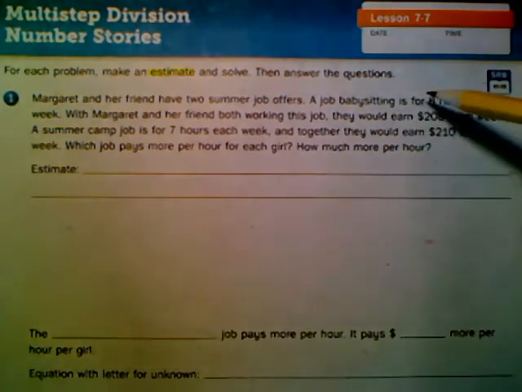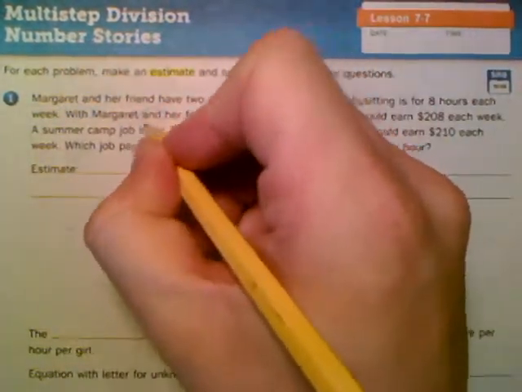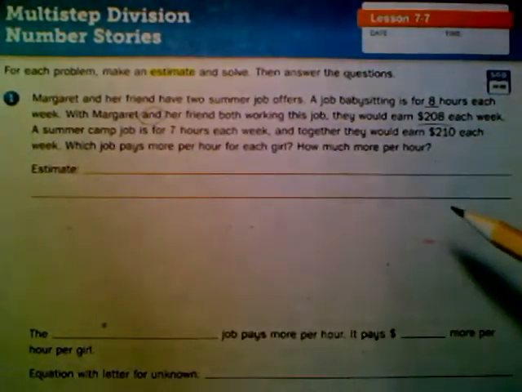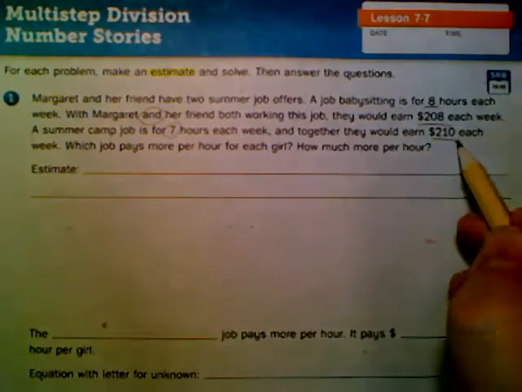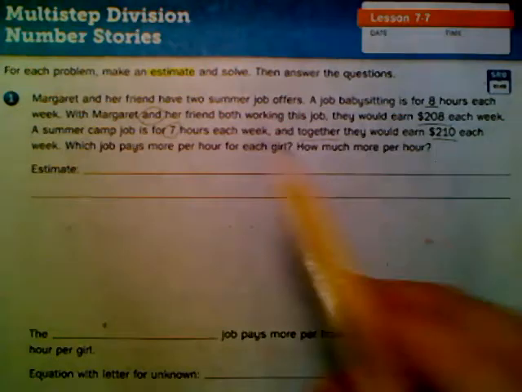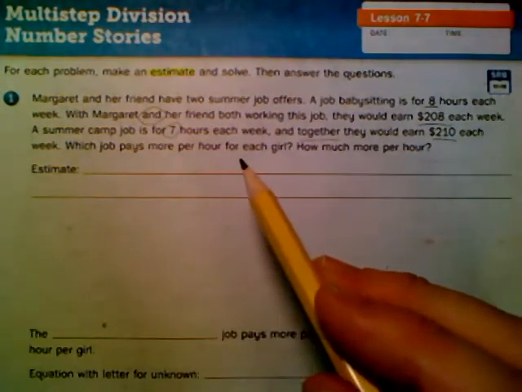A job babysitting is for 8 hours each week, with Margaret and her friend, this is important, working this job, they would earn $208 each week. So 8 hours each week, both of them have to work, $208. A summer camp job is worth 7 hours each week, and it would earn $210 each week, and both of them, because it says together, both of them need to do it to earn it. Which job pays more per hour for each girl, and how much more per hour?